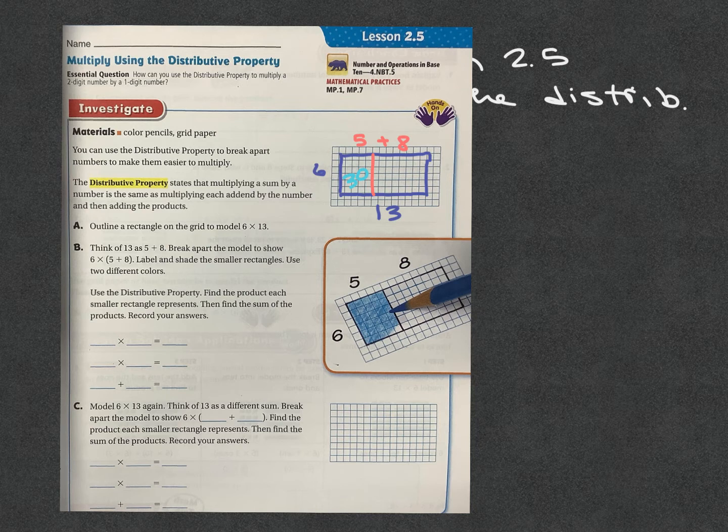And 6 times 8 is how much? 48. And if we weren't sure, we could have counted up the spots. There would be 30 and there would be 48, or even better, we'll just use our multiplication grid if we don't have our multiplication facts memorized to look up 6 times 5 and 6 times 8. So we ended up with 6 times 5, and that gave us 30. And then we ended up with 6 times 8, and that gave us 48.